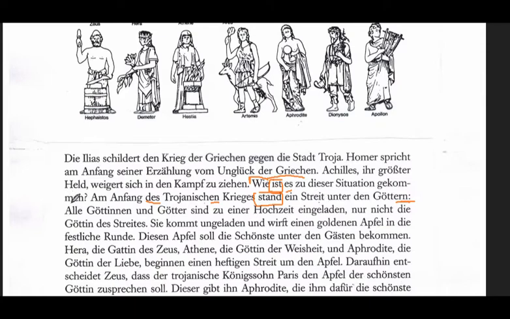Let's read this. Alle Göttinnen und Götter sind zu einer Hochzeit eingeladen. Everybody? Alle Göttinnen und Götter sind zu einer Hochzeit eingeladen. Nur nicht die Göttin des Streites. So verb complex is?